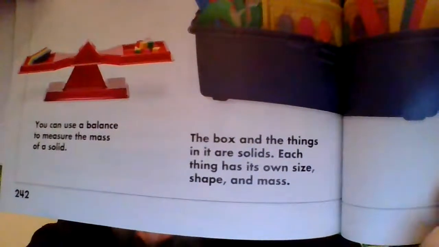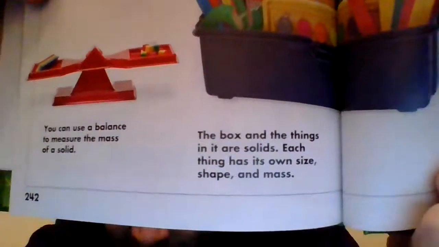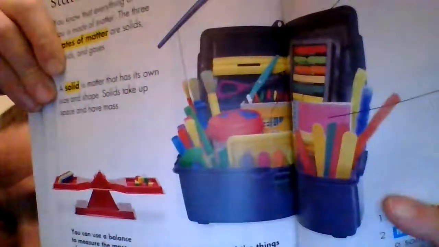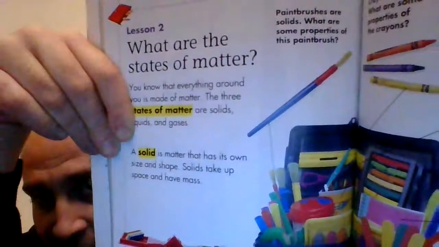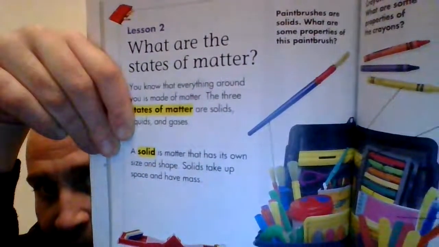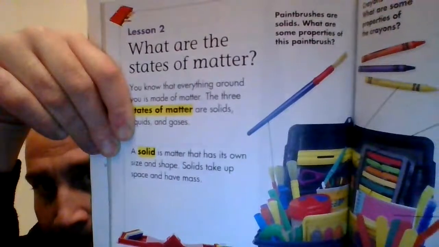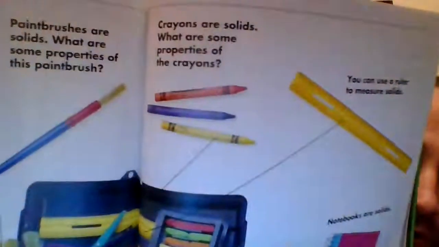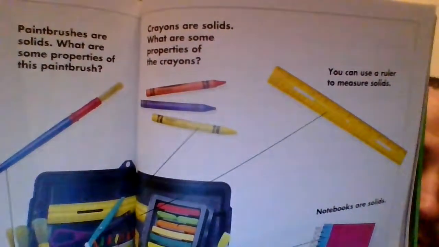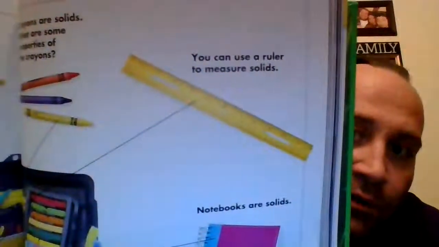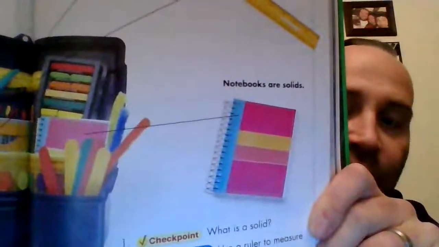The box and the things in it are solids. Each thing has its own size, shape, and mass. These are all solids. Paintbrushes are solids. What are some properties of this paintbrush? Crayons are solids. What are some properties of the crayons? You can use a ruler to measure solids. Notebooks are solids.